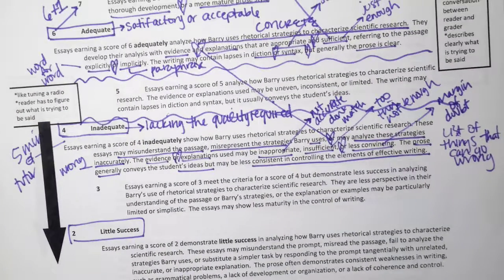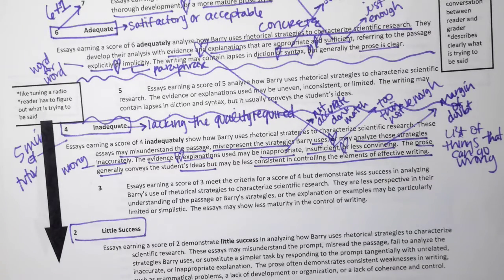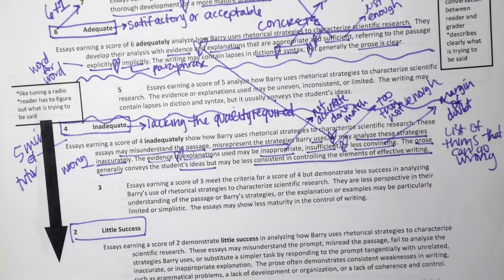If you get a 4, I can sit down with you for 5 minutes and easily bump you to a 5 or a 6. It's that easy. Because usually with a 4, you get the passage, you understand it, you've chosen good evidence, all you've done is summarize the evidence. So I need you just to add a couple of sentences to bump you to that 5 or a 6. So it's an easy fix.